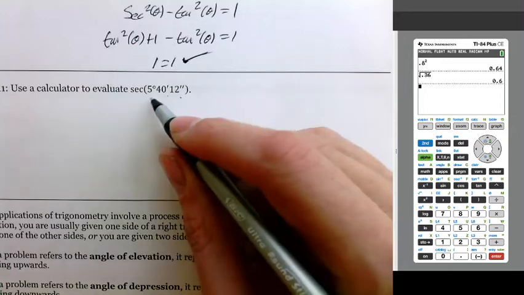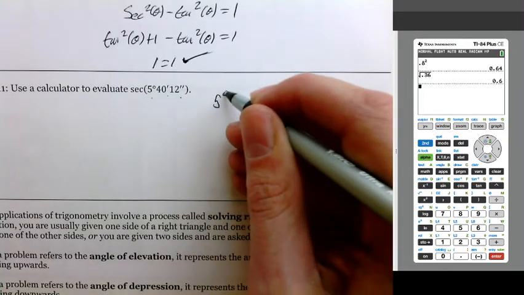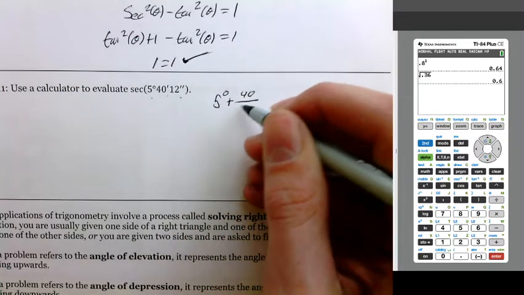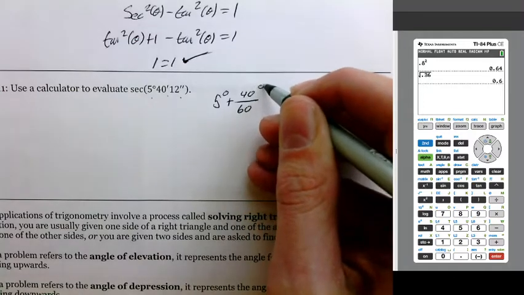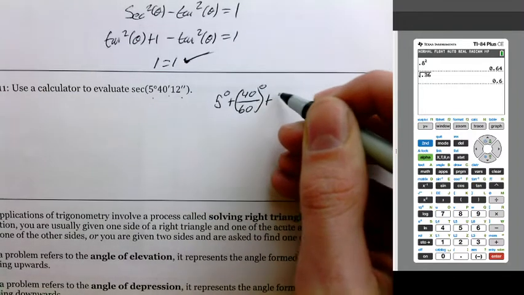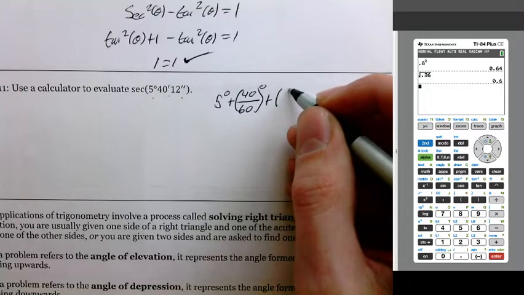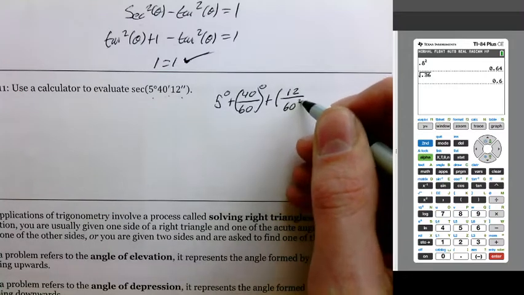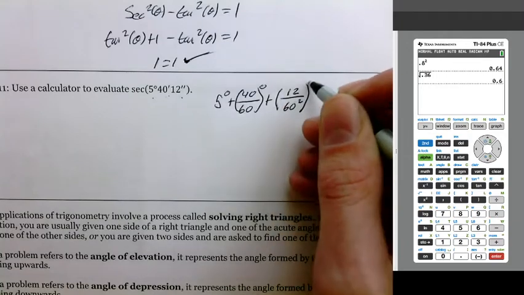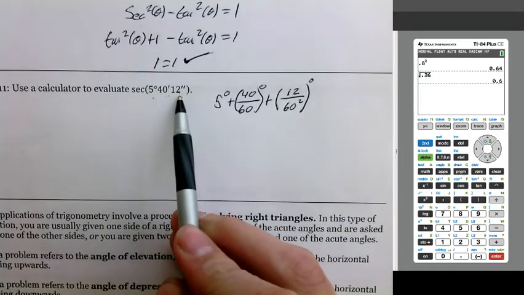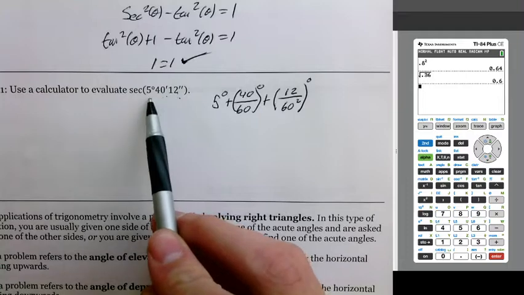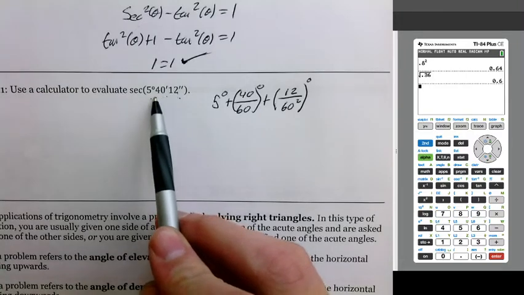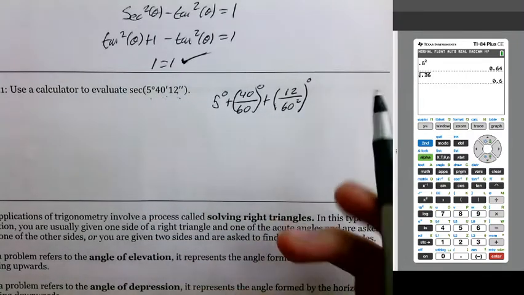So this is equivalent to 5 degrees plus 40 over 60 degrees plus 12 over 60 squared, because there's 60 seconds in a minute and 60 minutes in a degree. So we have to divide this by 60 squared.